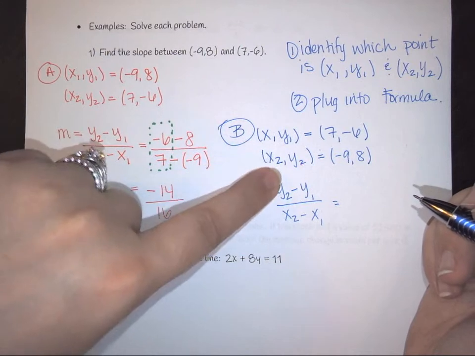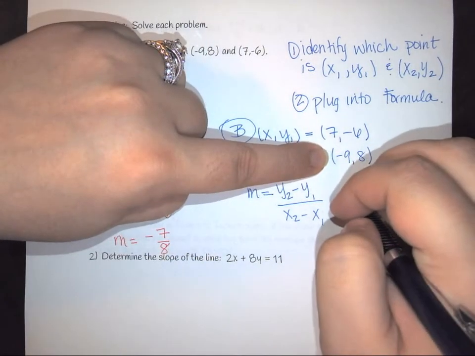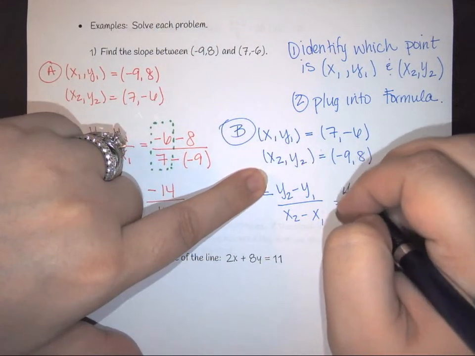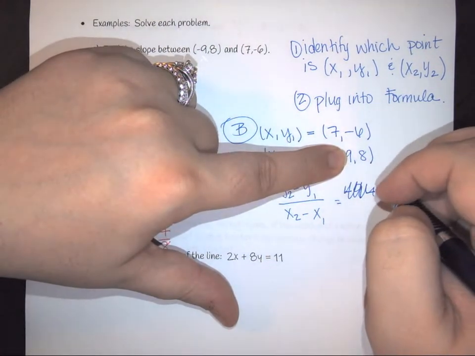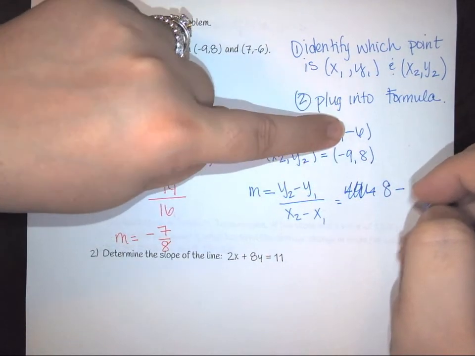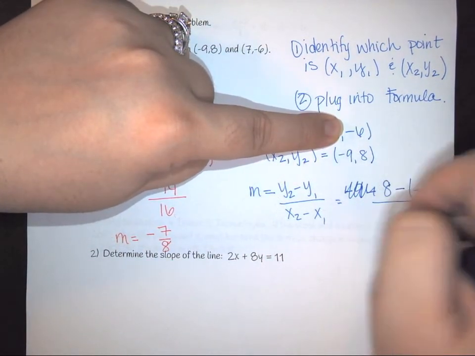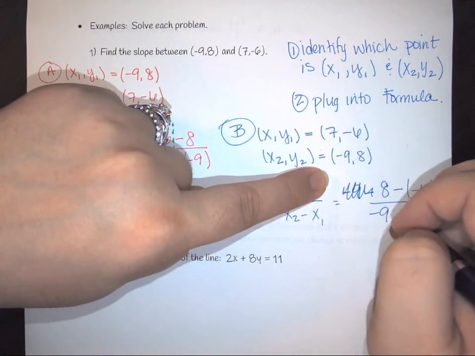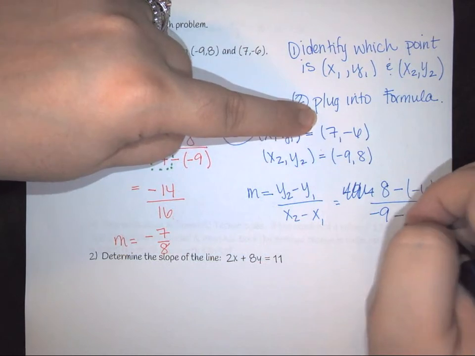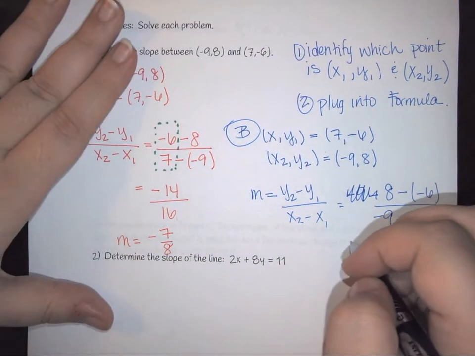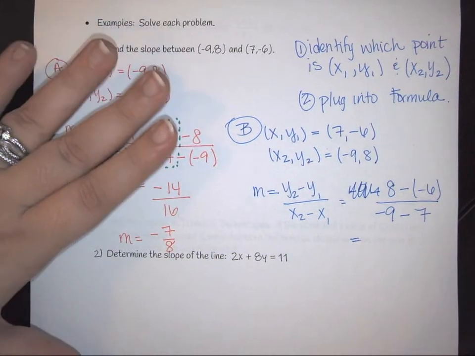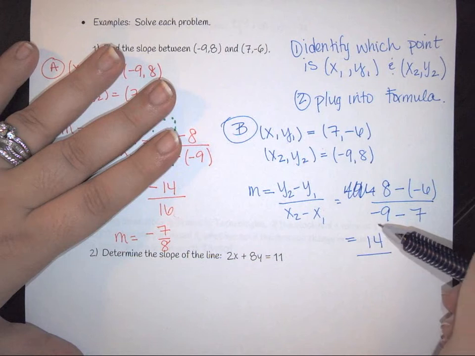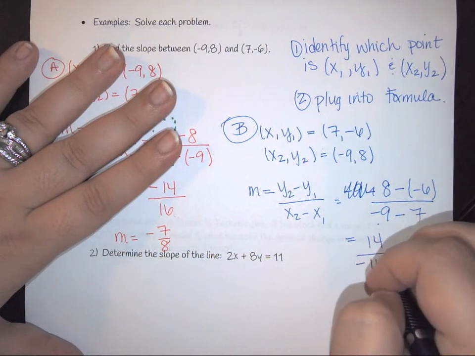In this case, x2, y2, so here we're going to have negative 9 minus... y2, so this is going to be 8 minus y1, negative 6, over, and then x2. So negative 9 minus x1 is 7. So let's go ahead and look at that. 8 minus a negative is the same as plus. 8 plus 6 is 14. Negative 9 minus 7 is a negative 16.